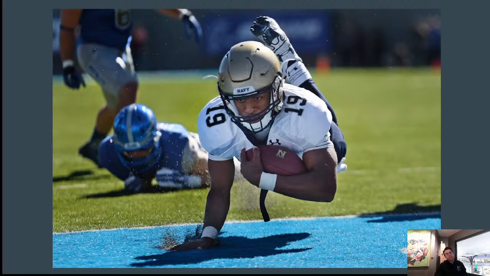Background is slightly blurred. It's probably closer to a 2, 2.8, 3, 4. So good separation, but not quite enough that you can't make out the background. You can still see there's a football player on the ground behind him, and there's a football player walking around, so you know that that's there.